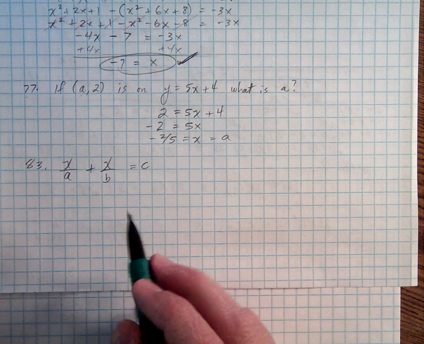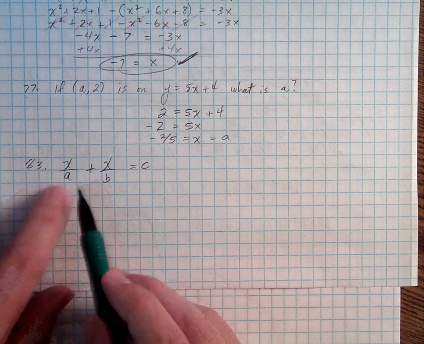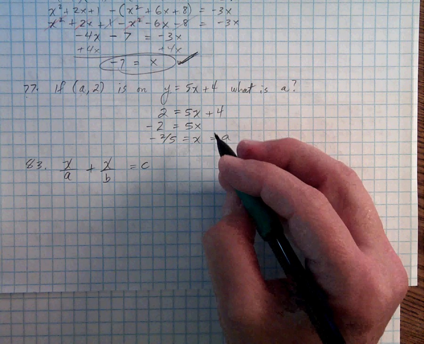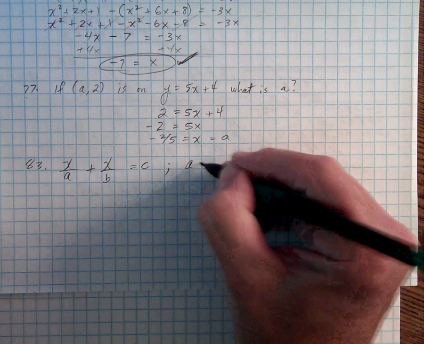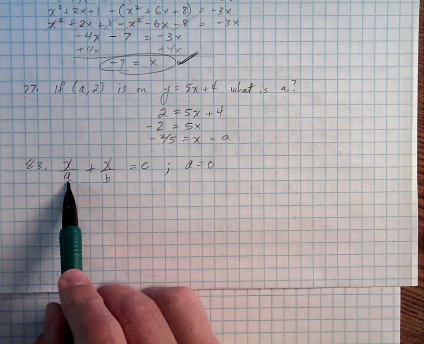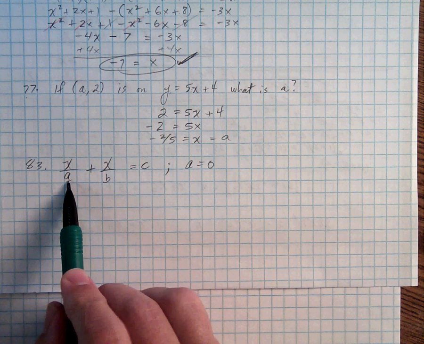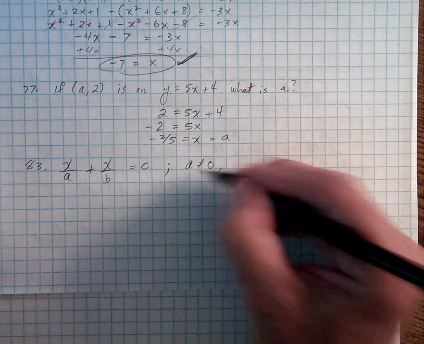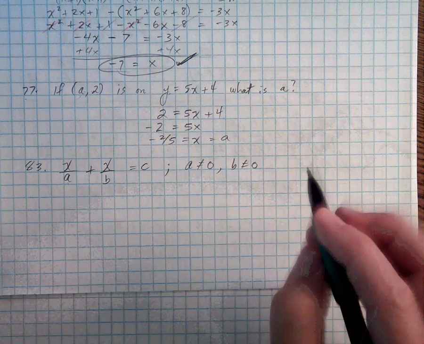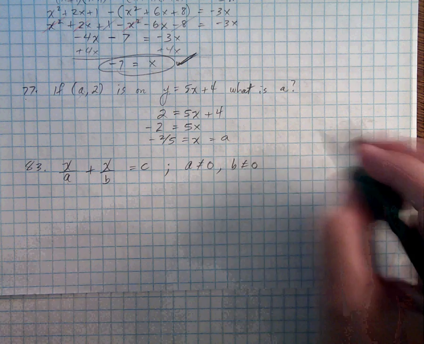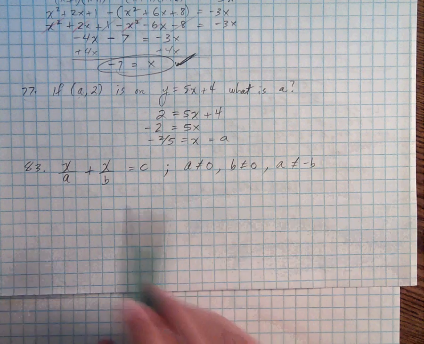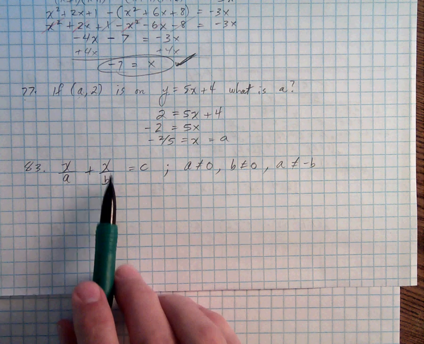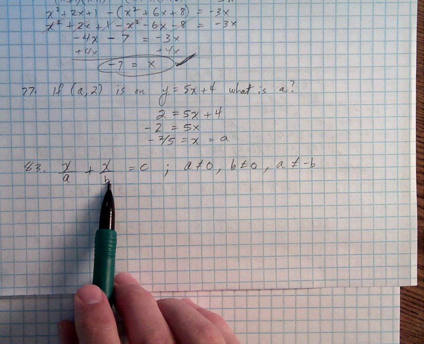So we know here that there are some things to the side of it. For instance, it says a cannot be 0, which makes sense because if it is, you're going to get a 0 in the denominator. B cannot equal 0, which makes sense. And it says a cannot be the opposite of b. Alright, so what we want to do then is just solve this for x.